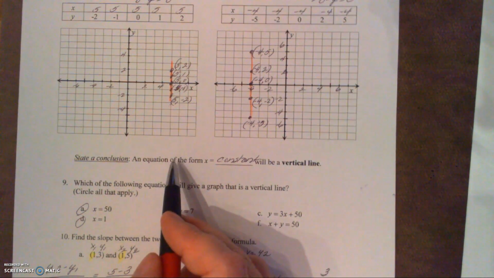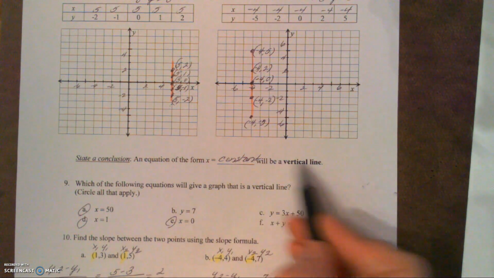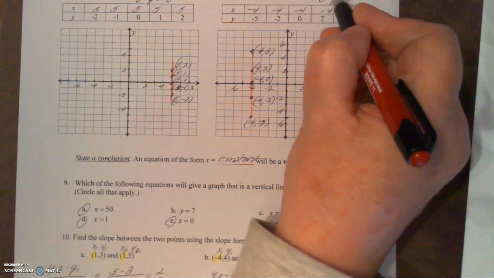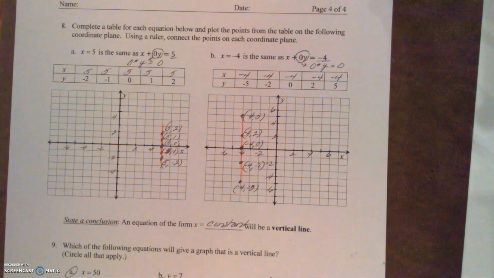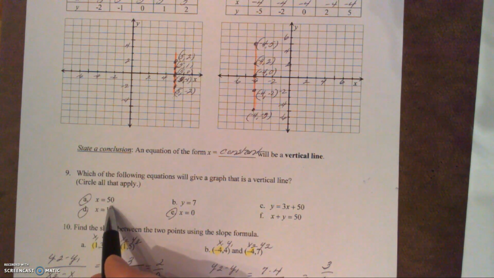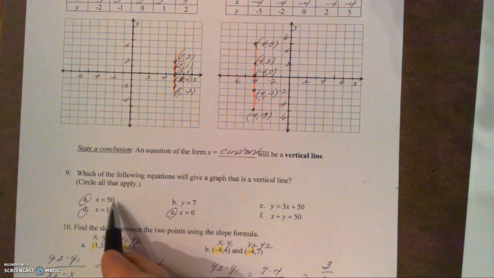An equation of the form x equals constant will be a vertical line. That's what they're saying. The -4 is constant. The 5 is constant. Okay? The ones that apply here, x equals 5, x equals 1, x equals 0. Those are all constant, and therefore they create a vertical line.